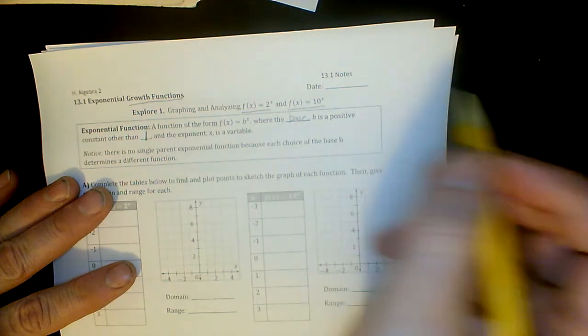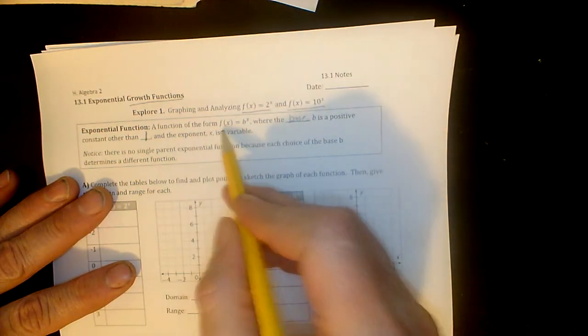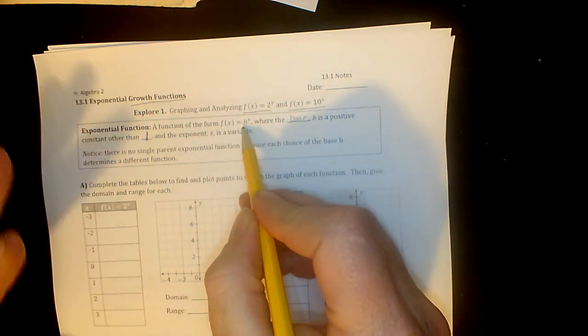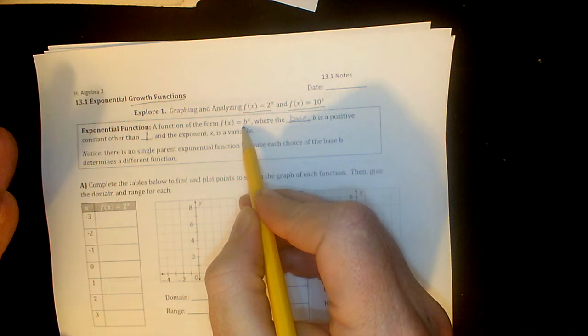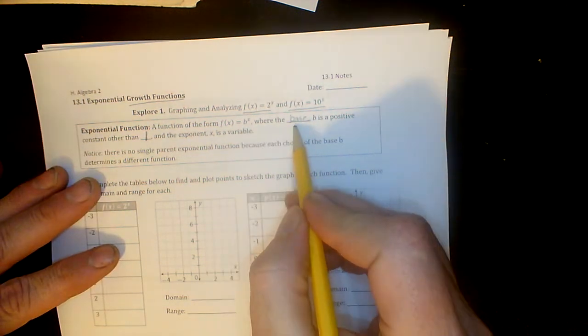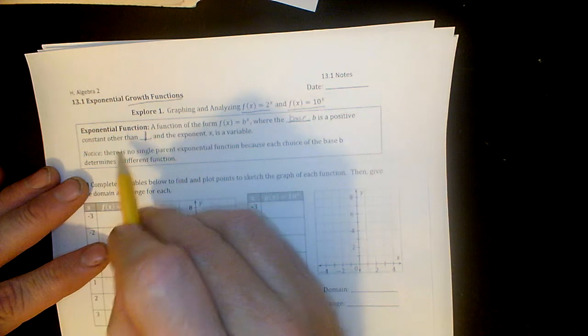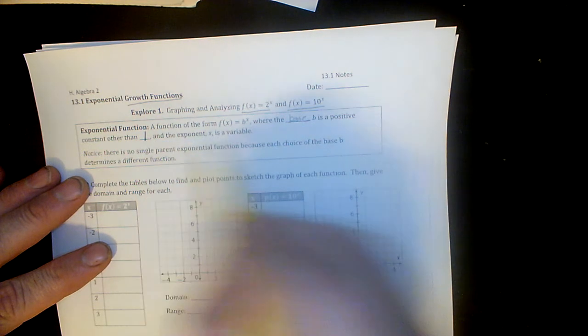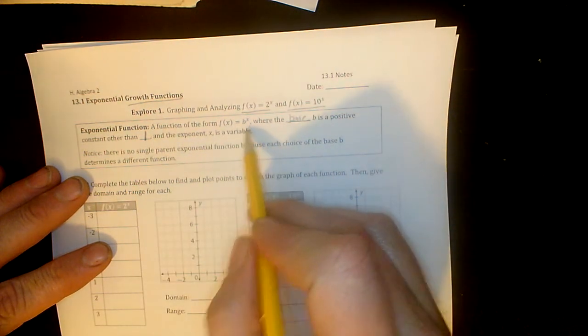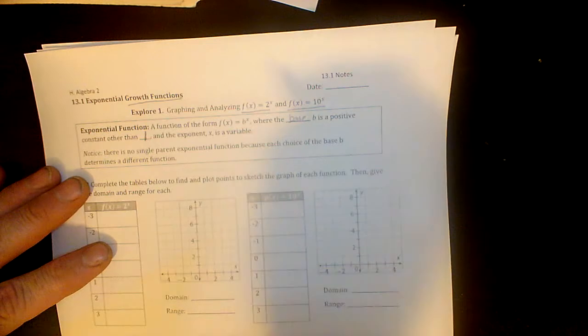And for the definition of this, we're going to say a function in the form of f of x equals b to the x. Now, we're used to b being a kind of horizontal stretch factor, and in a way it still is, but right now we're going to call it a base. b is a positive constant other than 1, because obviously if I'm raising 1 to an exponent it doesn't change, right? And the exponent x is a variable.